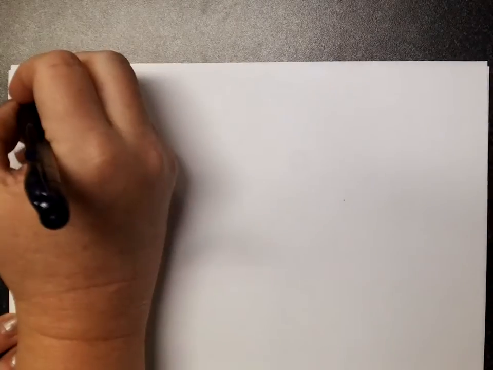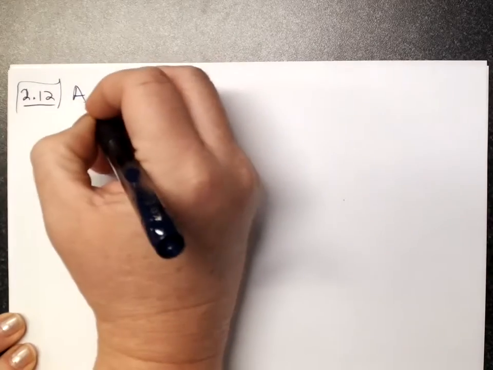Okay, so here are 2.12 absolute value inequalities.